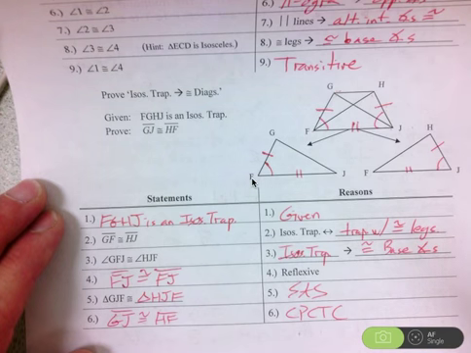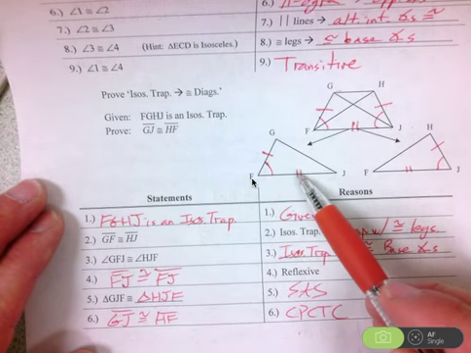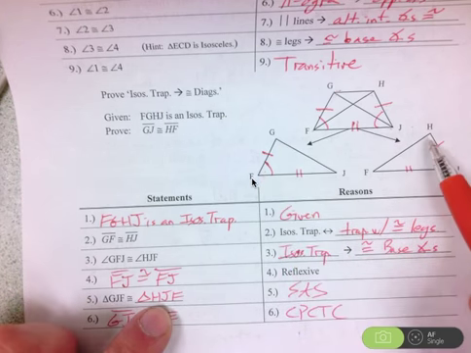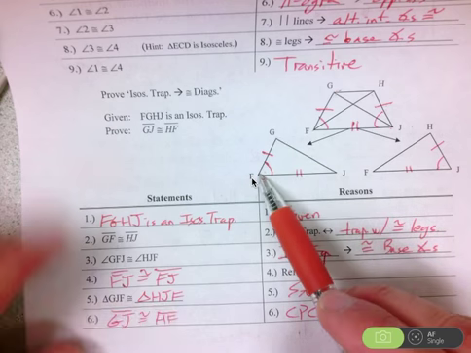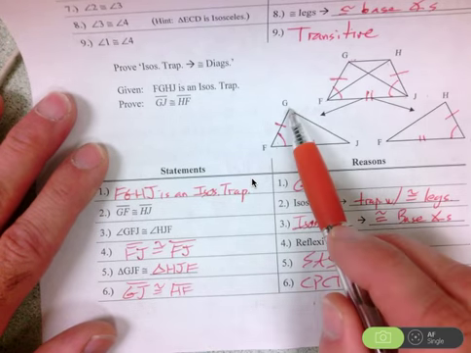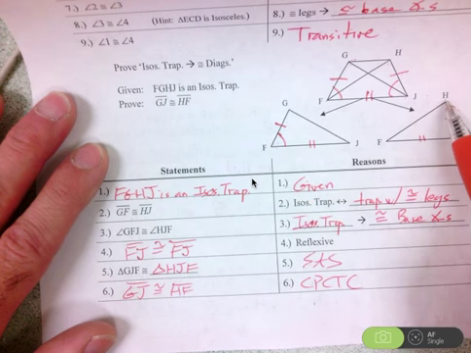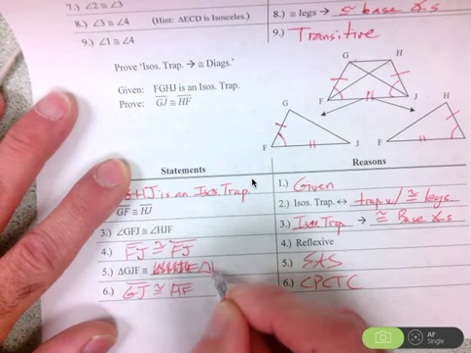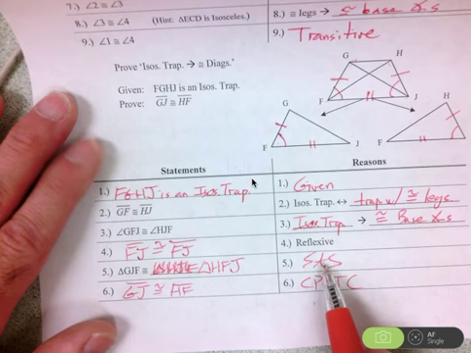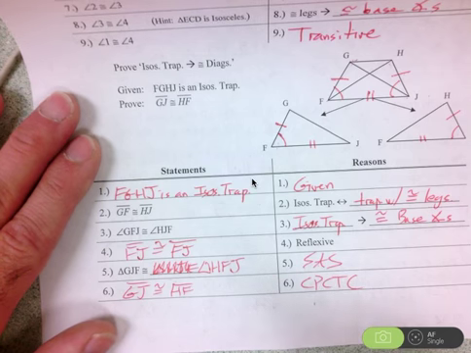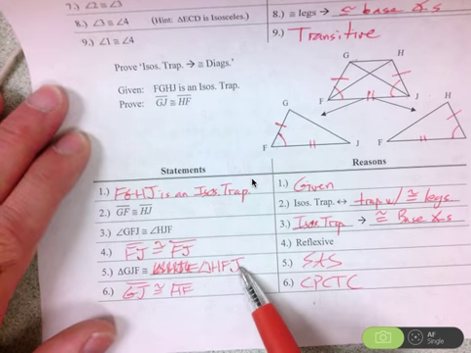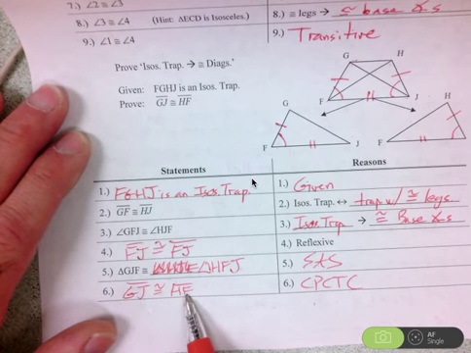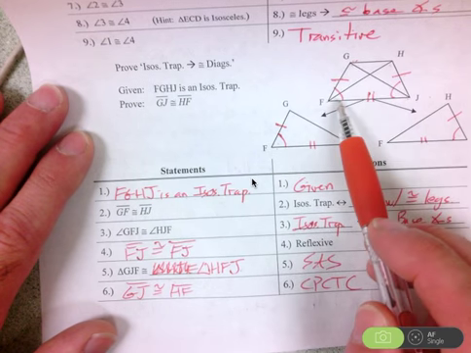But now we have congruent triangles by side angle side. So I can say that triangle GJF, and I wrote it wrong here, notice triangle GJF has to be congruent to triangle HFJ, so I wrote it in the wrong order. That's by side angle side, and the order is important because now we're going to use the triangles that are congruent to say we have congruent parts. So now GJ is congruent to HF.